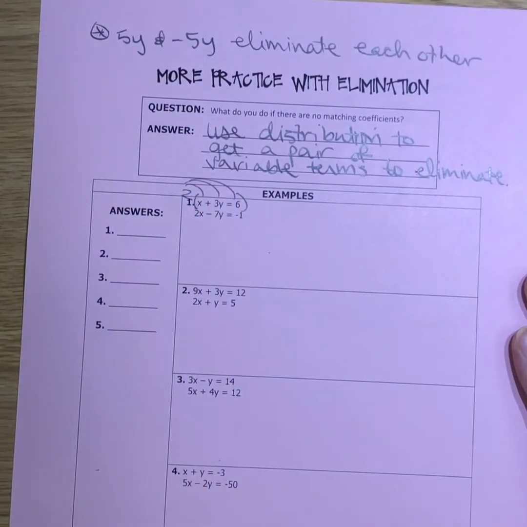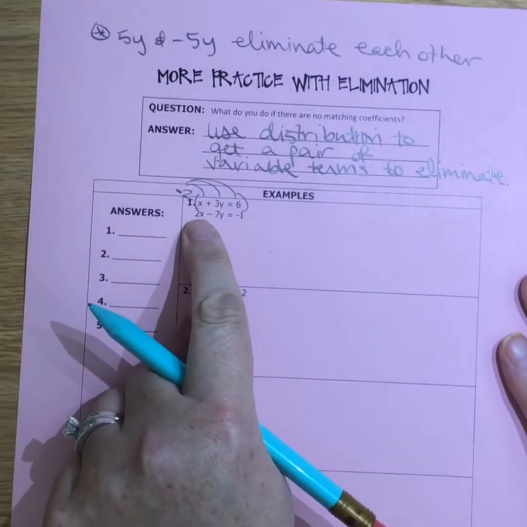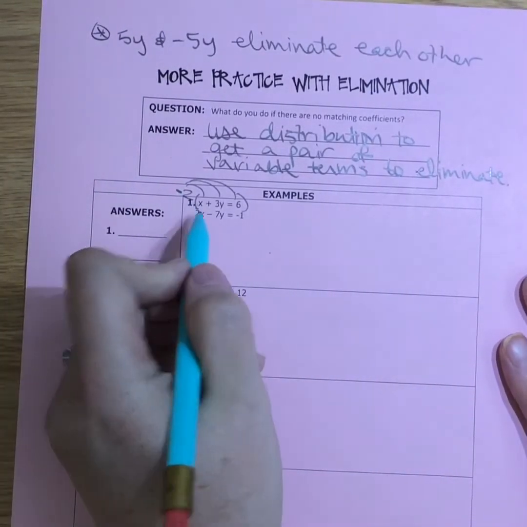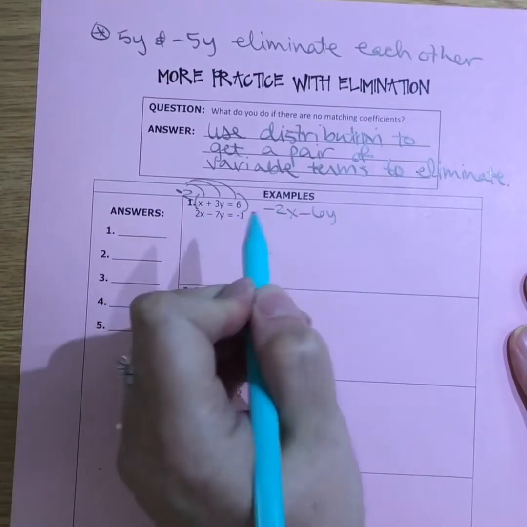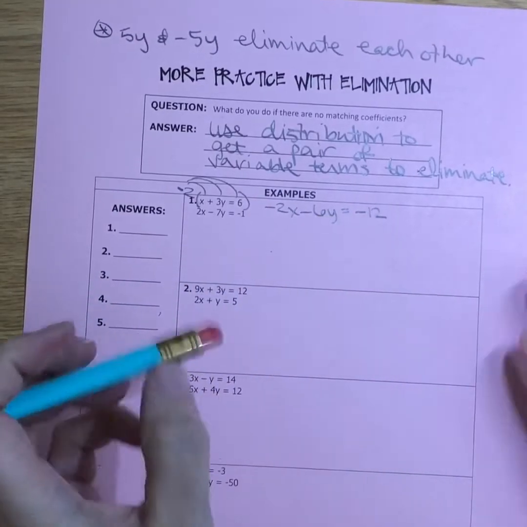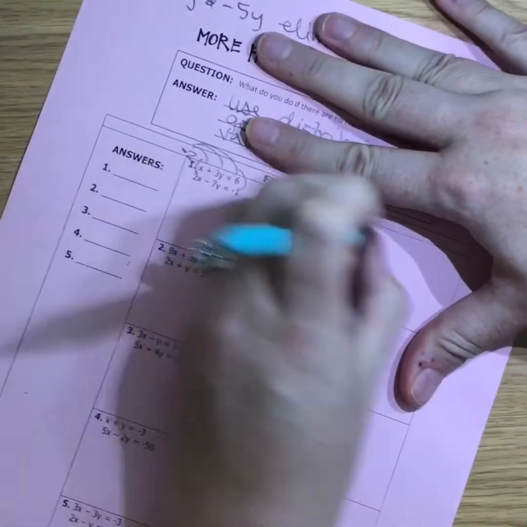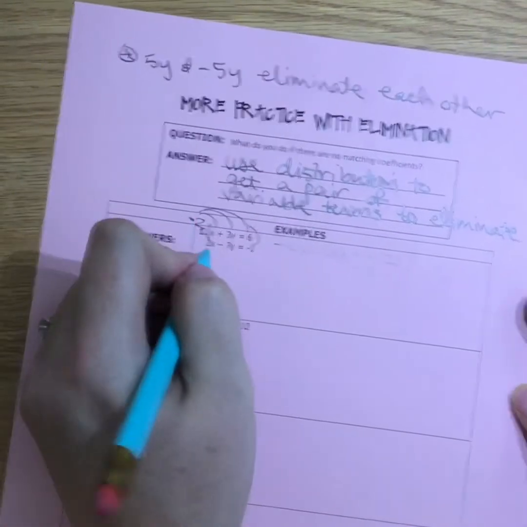Well, a little shortcut. I'm sorry, negative 2, because the second equation is a positive 2. So then I get negative 2x minus 6y equals negative 12. Actually, I'm going to write it under the second equation just to save room. That way they're already lined up.